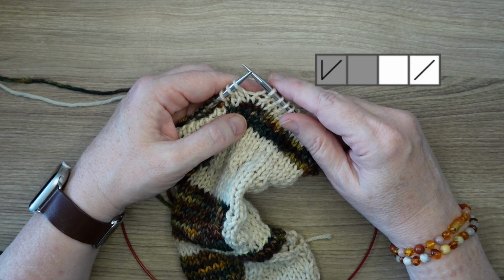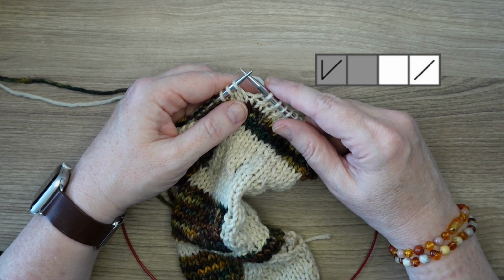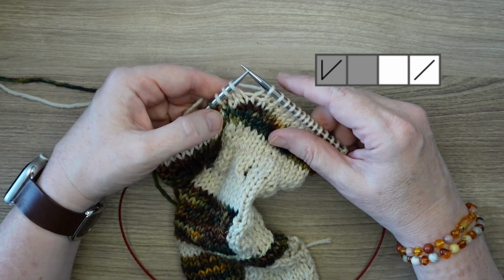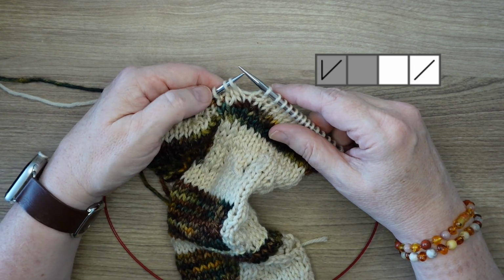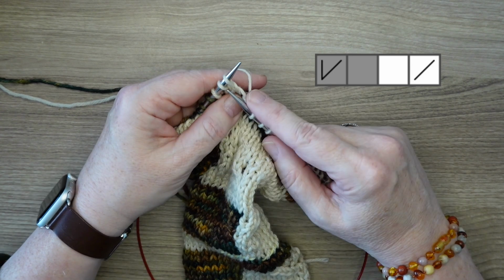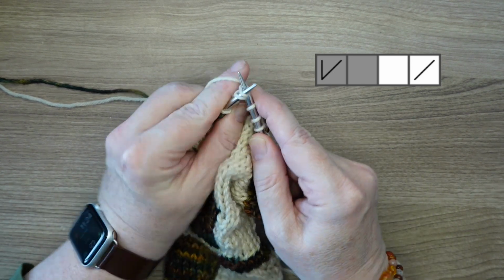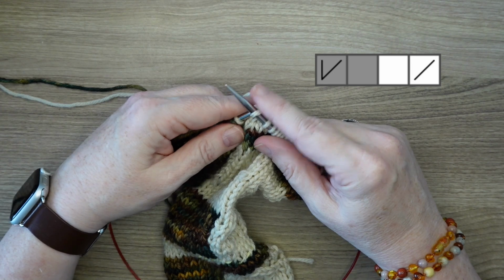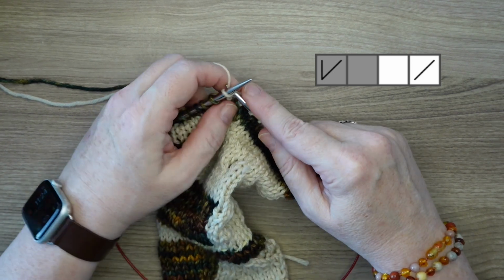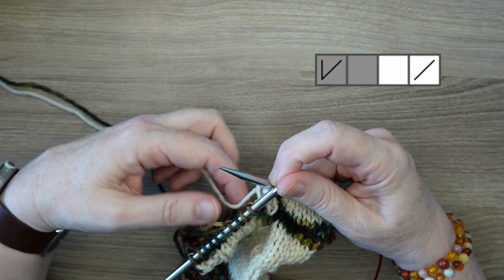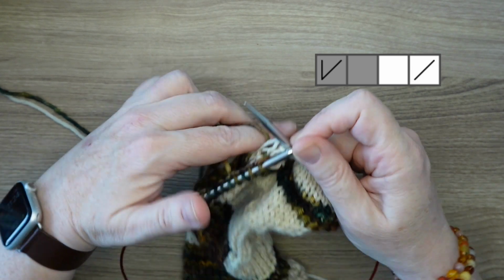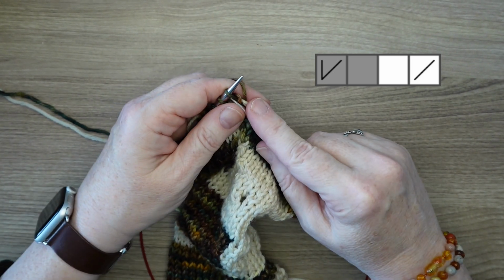The transition from main color to contrast color for the following rows. When you have 3 main color stitches left on your left hand needle, you knit 2 together to decrease 1 stitch. Then you knit 1. You grab your contrast color yarn from underneath.